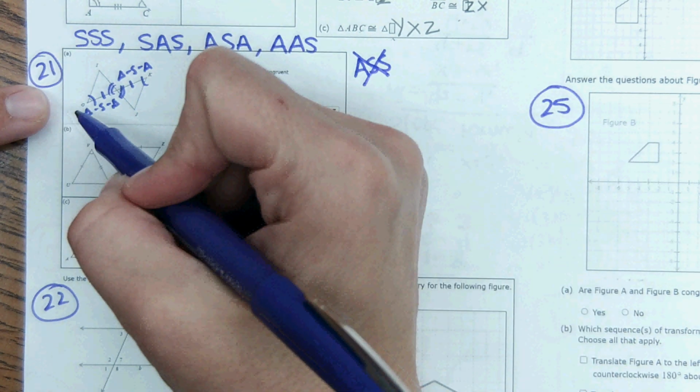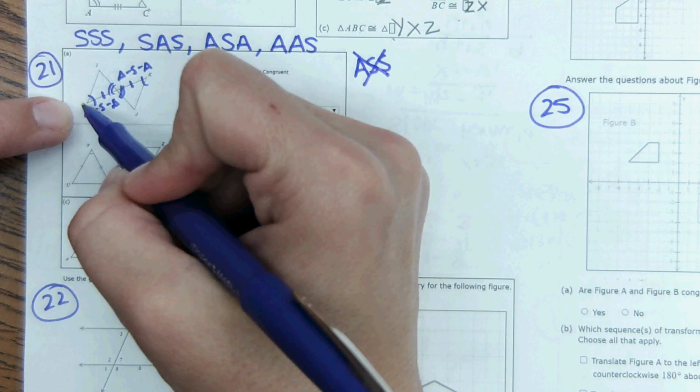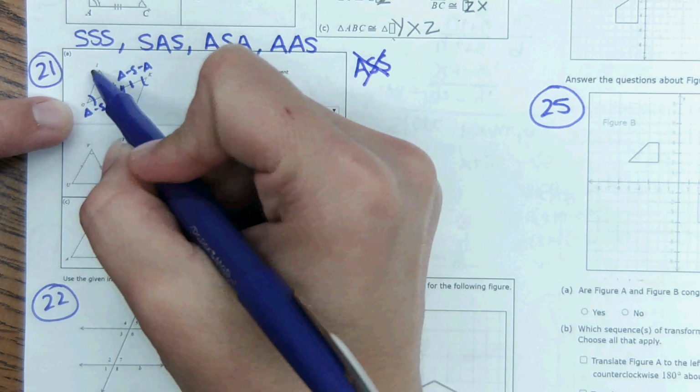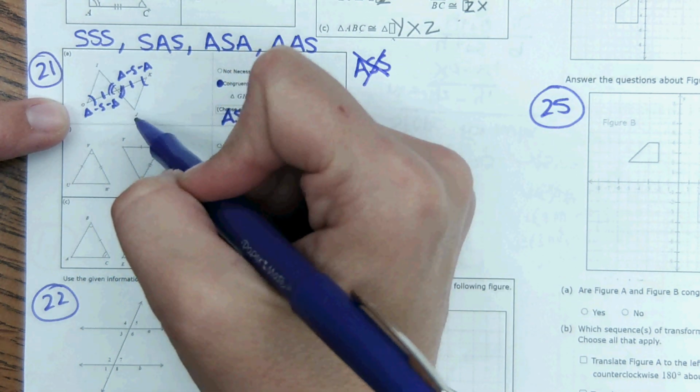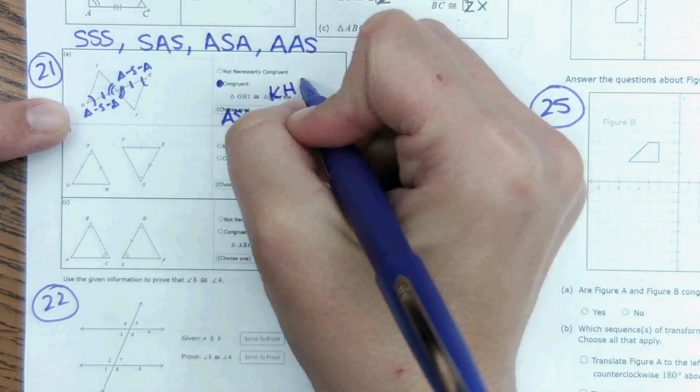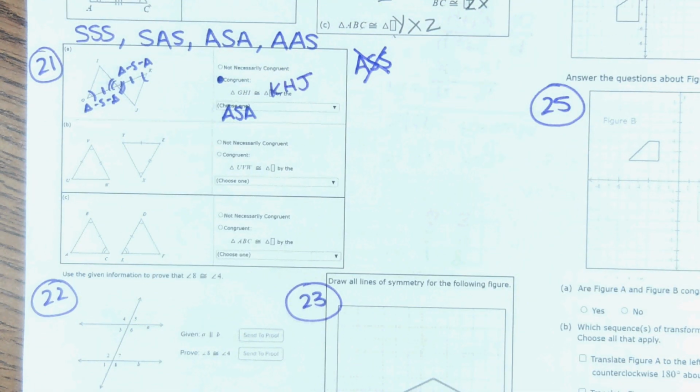And then as far as the congruent statement, remember you have to make sure that you're putting them in the same order with all the corresponding parts. So GHI over here would match KHJ. It's hard to see, but KHJ.